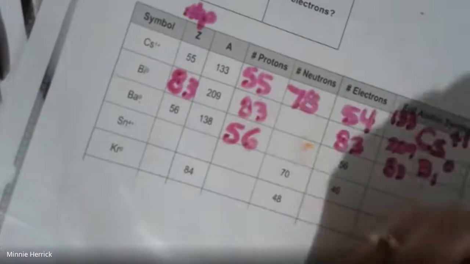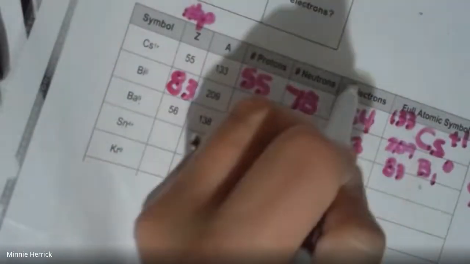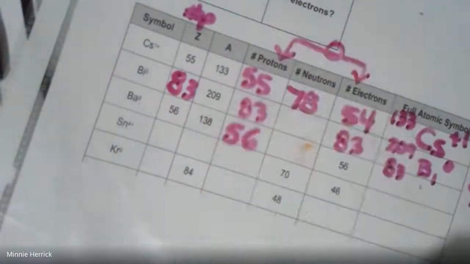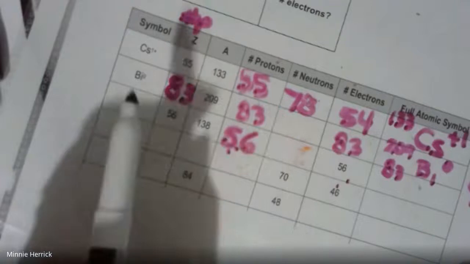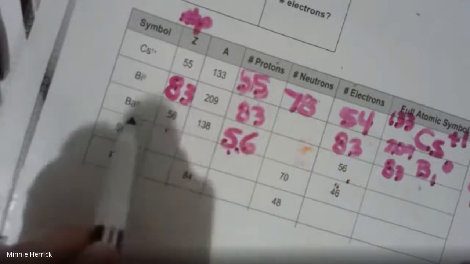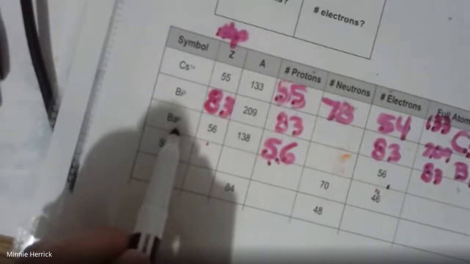When it's 0, that means these guys are equal. These two are equal if the charge is 0. Not all the time, but we want to have you prepared for being able to know when they're 0. And if it's 0, then they're equal, like right here: 56 and 56. All these are the same because barium on the next line is 0.